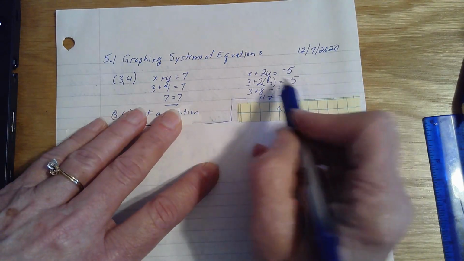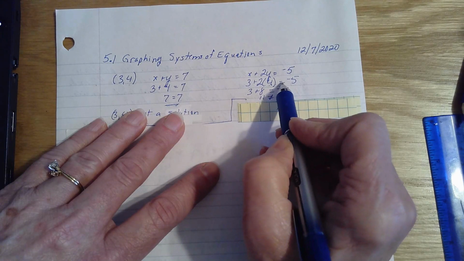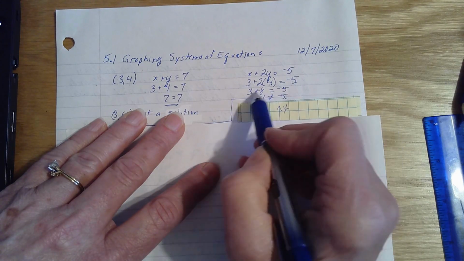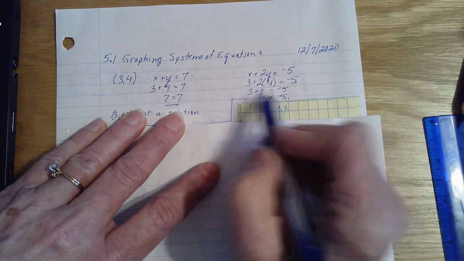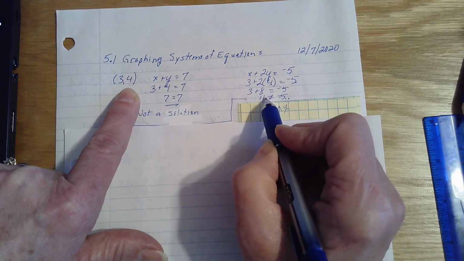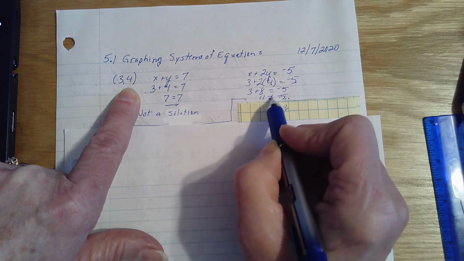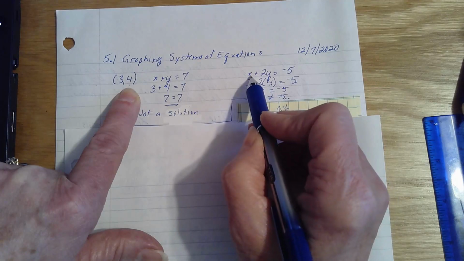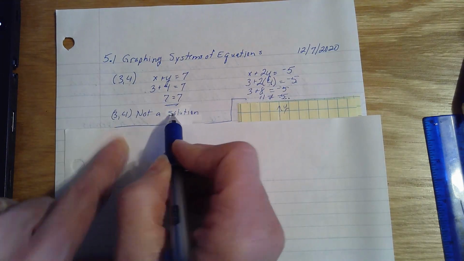Good so far. Now I'm going to substitute again. So 3 + 2 times 4, does that equal -5? 3 + 8, so 11 does not equal -5. This point, (3, 4), is not on the equation, or is not part of the equation x + 2y = -5. So (3, 4) is not a solution.